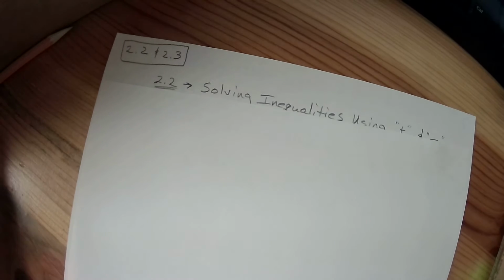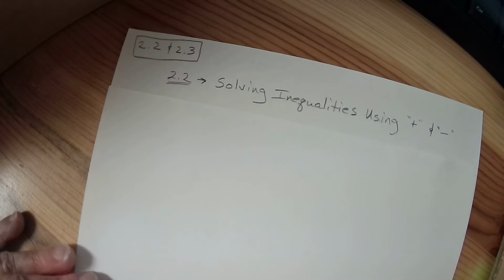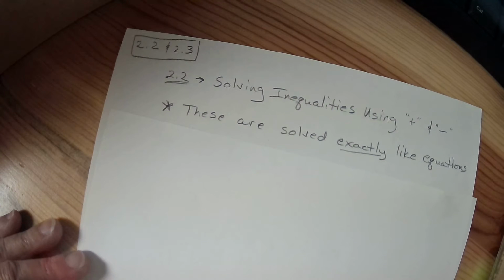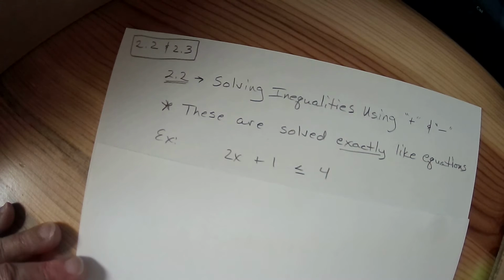Alright, I'm going to go ahead and do 2.2 and 2.3 together because they go pretty fast. So 2.2 is solving inequalities using addition and subtraction. And I just want you to know that these are solved exactly like you've been solving equations, except this time, they're inequalities, not equations.